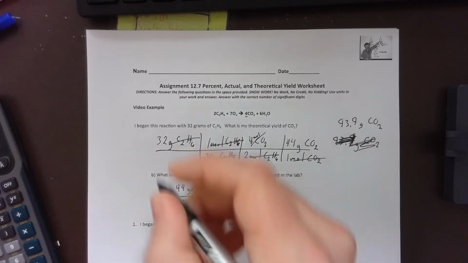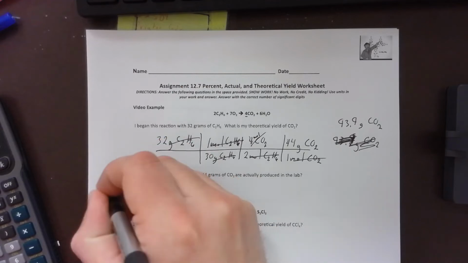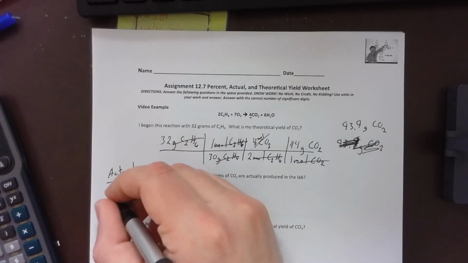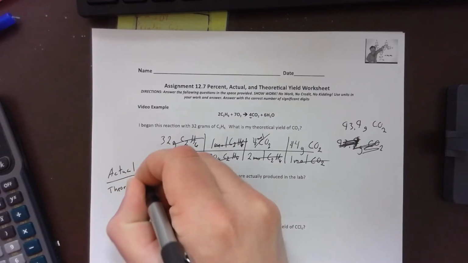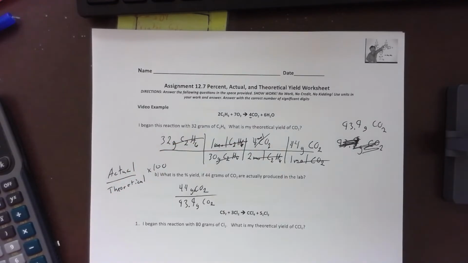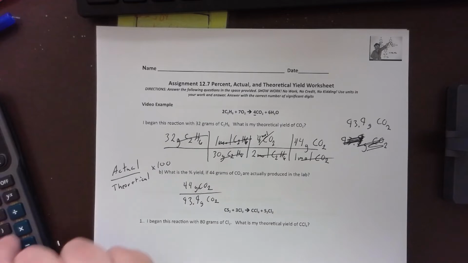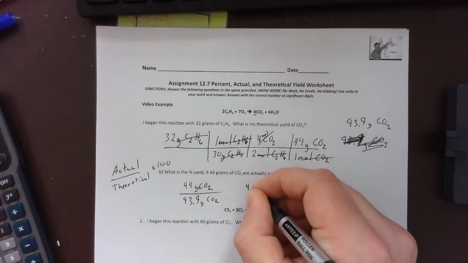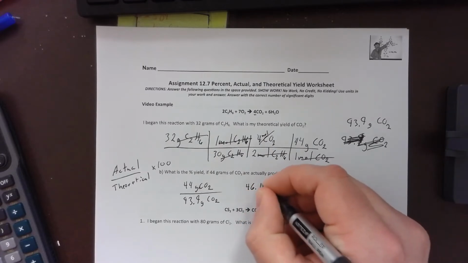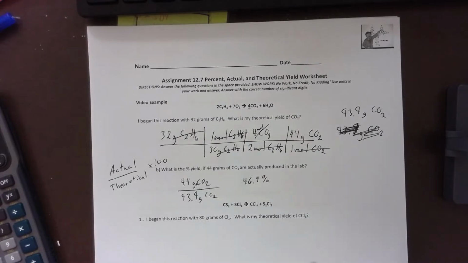So remember, it's always actual over theoretical times 100 to get our percentage. Okay, so in this case, we take our 44, we're going to divide it by 93.9, and that gives us a percentage of 46.9%. So in other words, we had something wrong because we weren't very accurate at all.